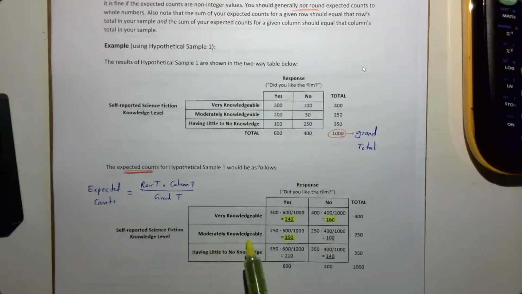For the second cell of the second category, the row total is 250 times the column total, which is 400, divided by the grand total, which is 1,000. It gives us 100 as the expected count.